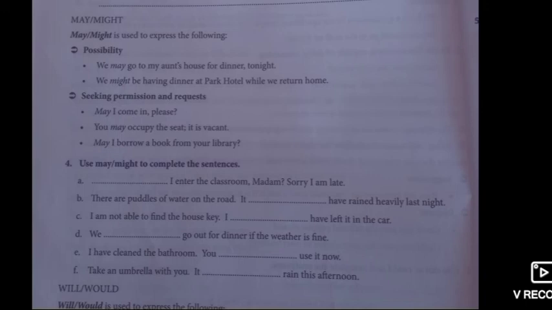We may go to my aunt's house for dinner tonight. So there is a possibility we can go. In that sentence we can use may. Can also can be used. Sometimes we use may for seeking permission and request. So when we are asking for permission or making a request, we use may.